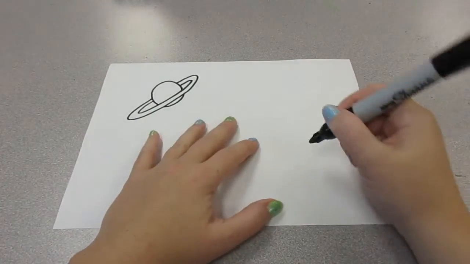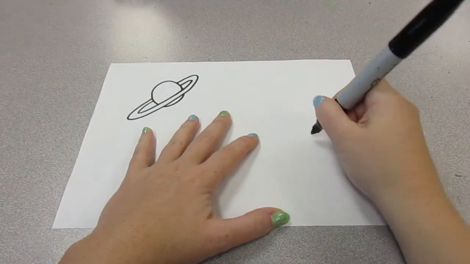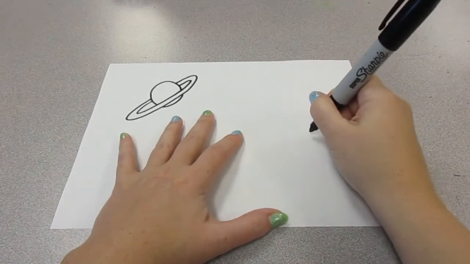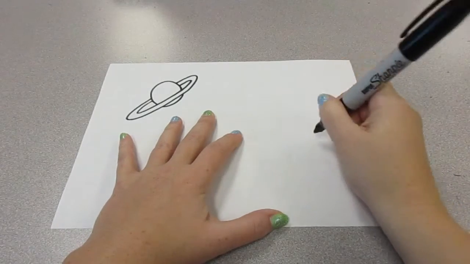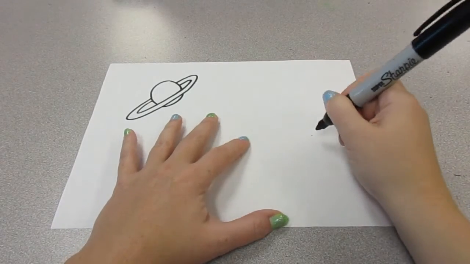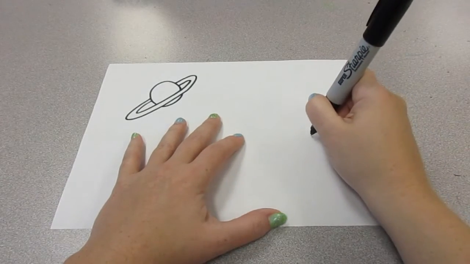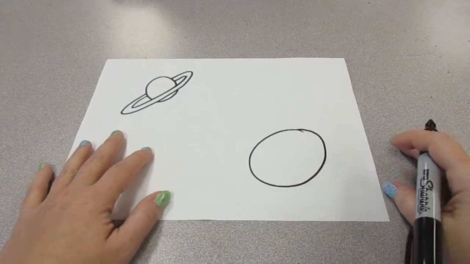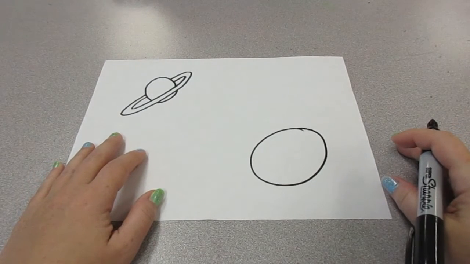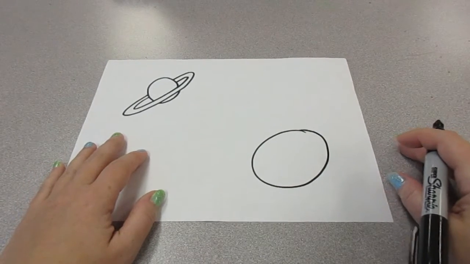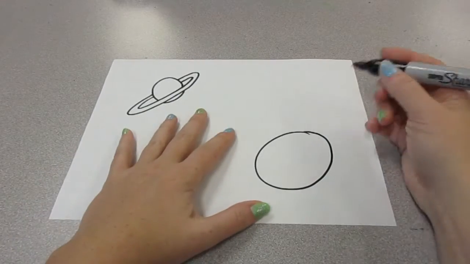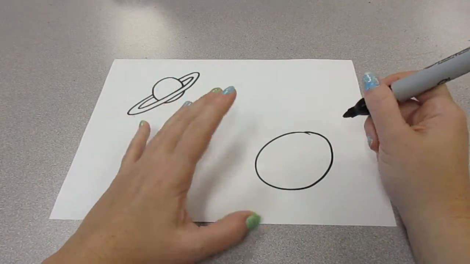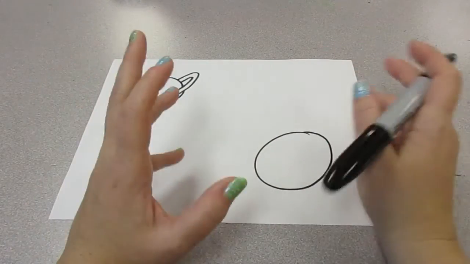Alright, let's make a planet without a ring. So pretty much I'm just going to draw a circle here, thinking about how I'm going to make the circle, how big it's going to be. Okay, and then planets can have different colors and shapes.